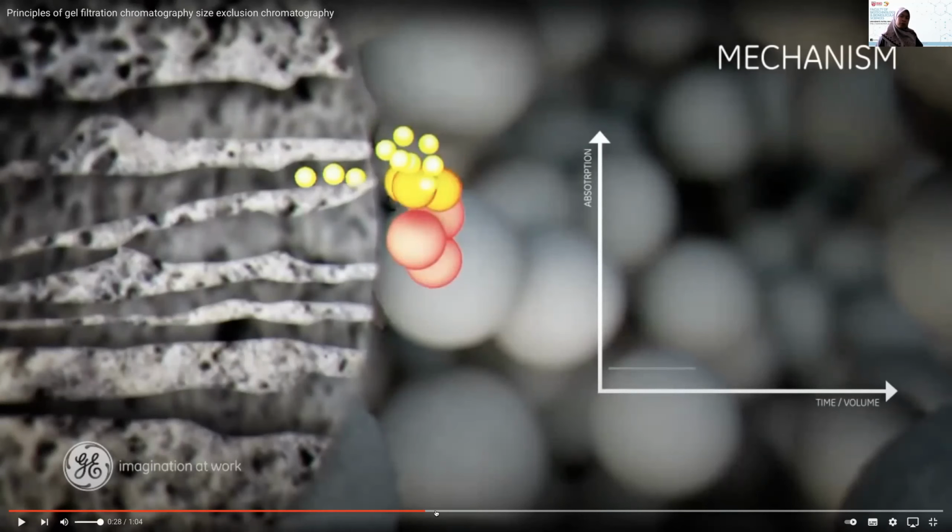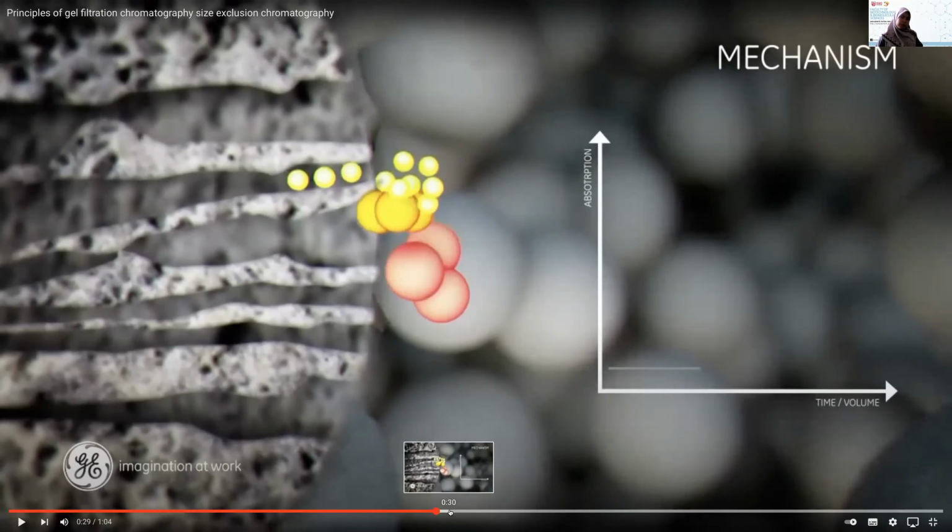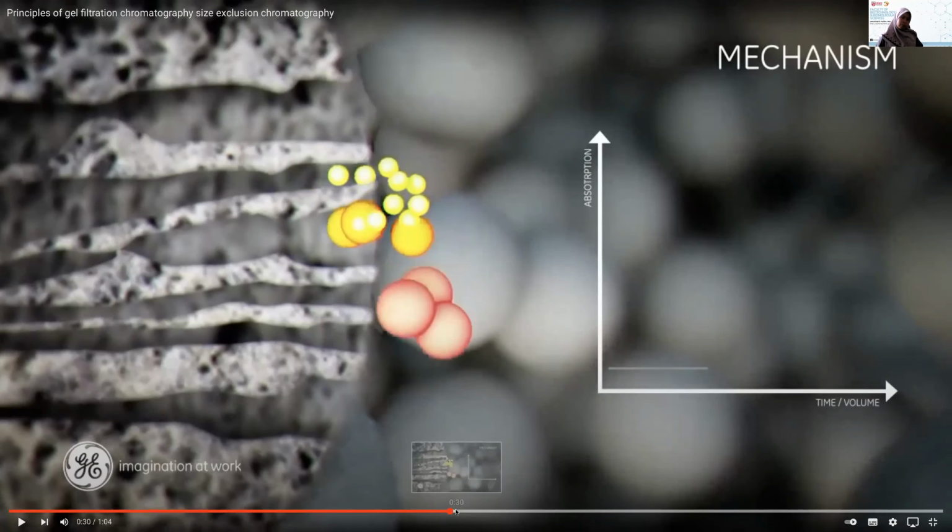When you look at the movement of the protein, the yellow protein is the smallest protein and will take time to get out of the pores. The orange protein has time to get into the second, larger pores. But the big protein cannot fit into this pore, this pore, or this pore. That's why it moves faster.